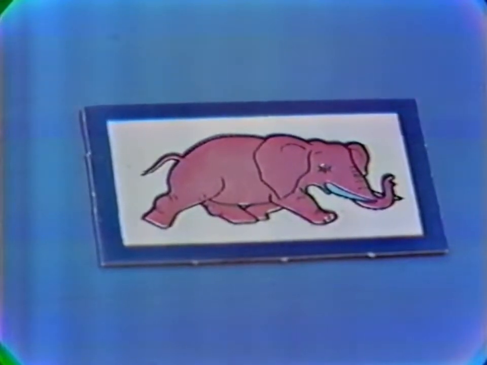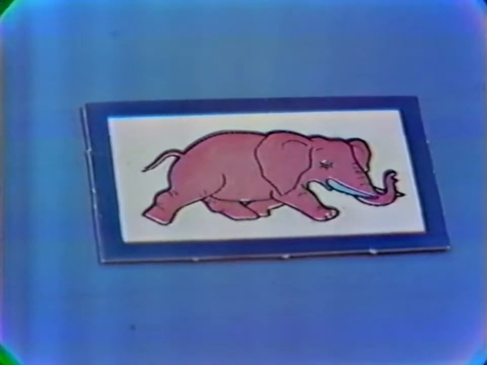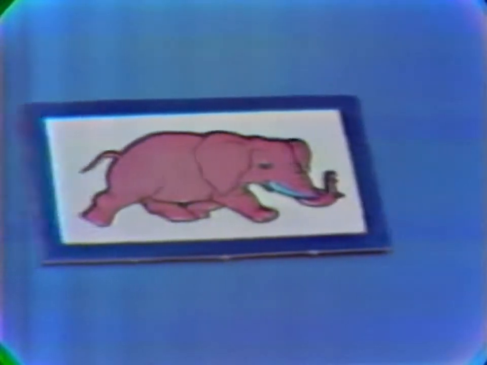And what's this? An elephant, right. What do we hear when we say elephant? Elephant. That's the sound of the letter E. The letter E says eh as in elephant. Now listen to our song about A and E.